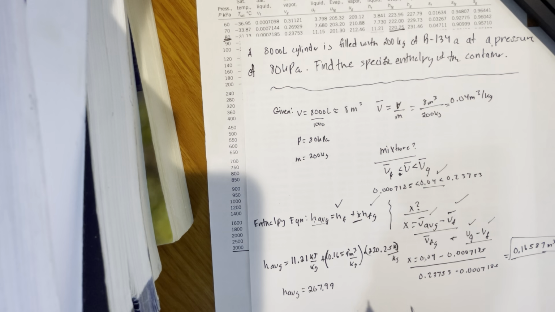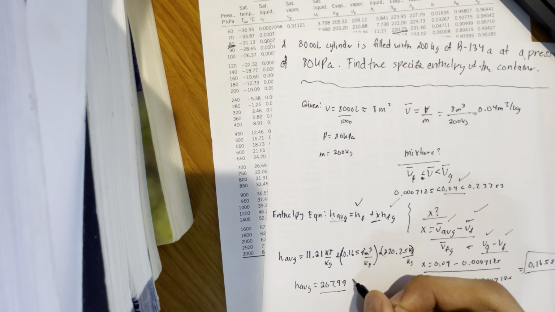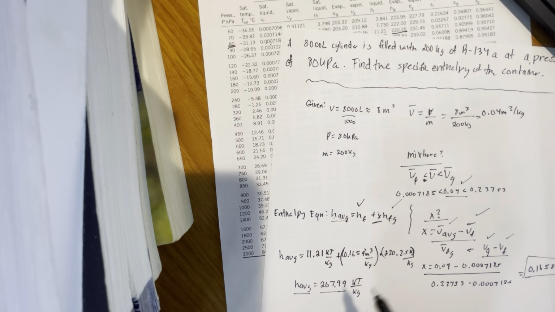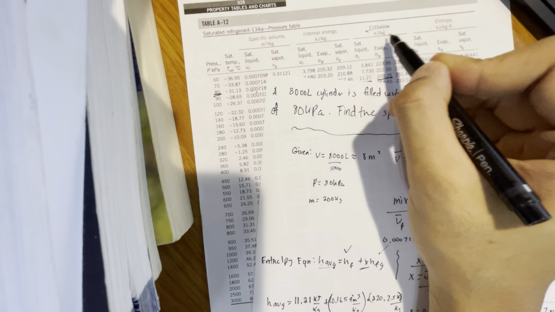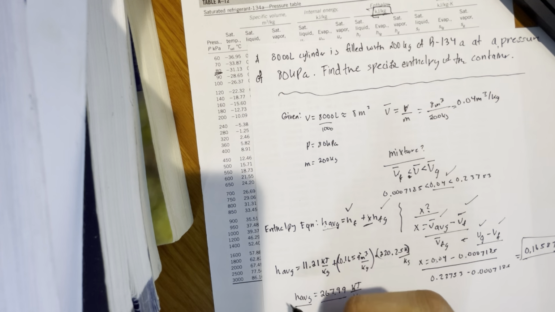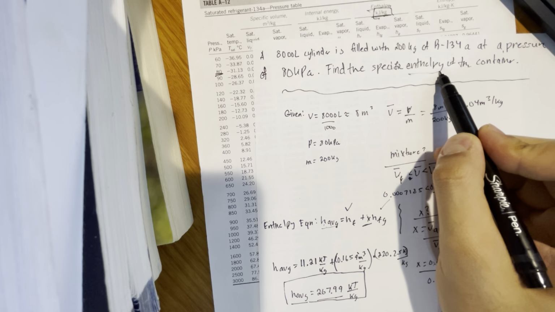So once we have all these values, it becomes 267.99 kilojoules over kilogram, because all enthalpies are in kJ over kilogram. This will be our answer when asking for specific enthalpy.